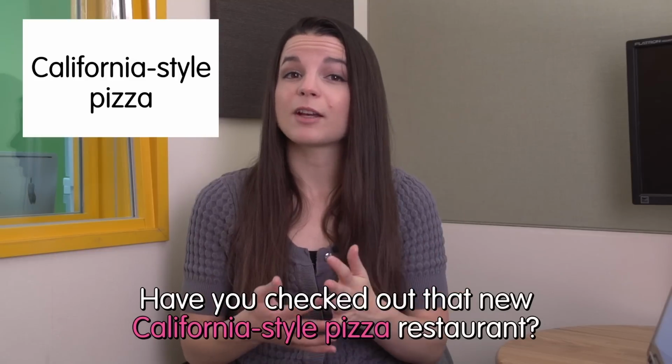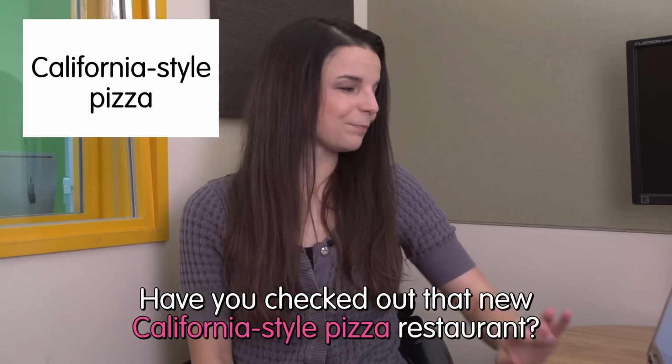California style pizza. I wasn't aware there's a California style pizza. Thai inspired? Really? This is new to me actually. Apparently California style pizza is any pizza that doesn't use traditional pizza ingredients. Traditional pizza ingredients would be marinara sauce, pepperoni, cheese, maybe black olives. The stuff that you find in pizza shops maybe all over the world, I imagine. But California pizza maybe uses chicken, a variety of different vegetables, maybe fruits, different cuisines like Thai-inspired pizzas. And so, have you checked out that new California style pizza restaurant? It sounds good. It does sound good.